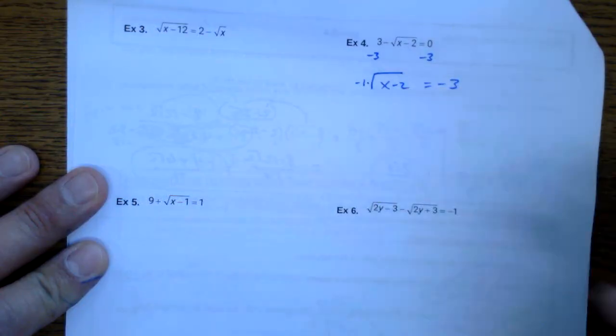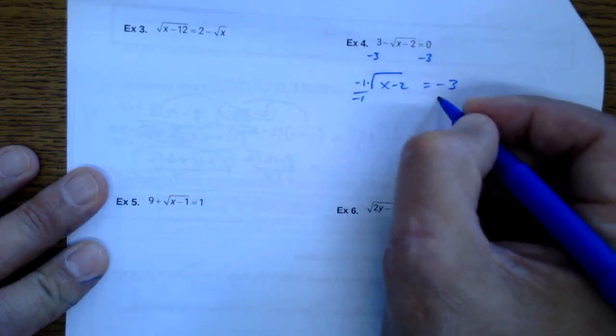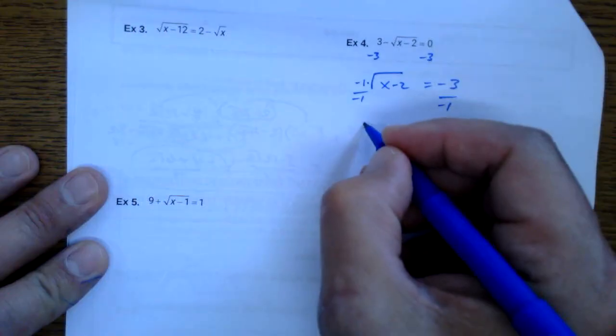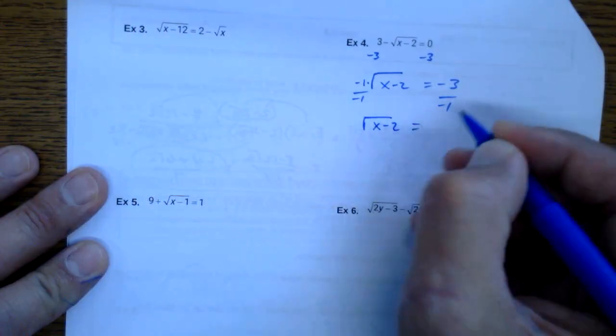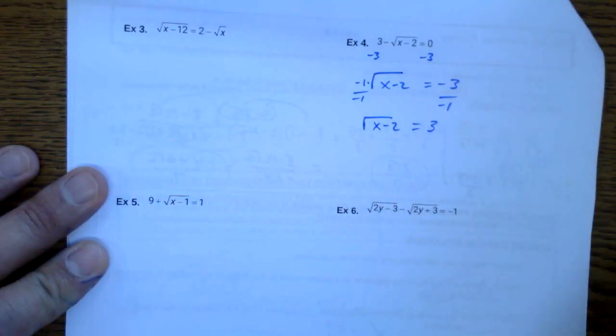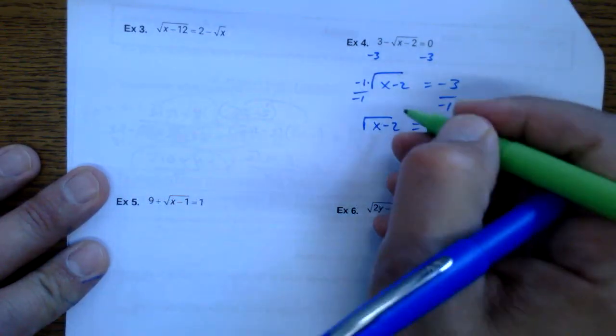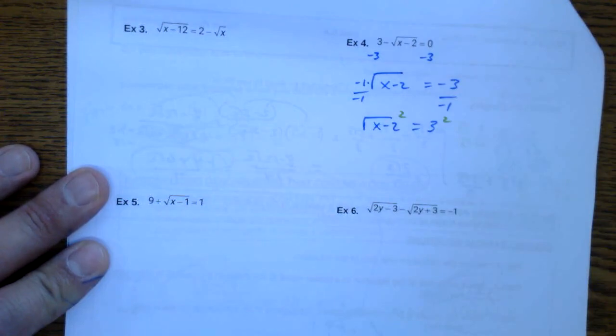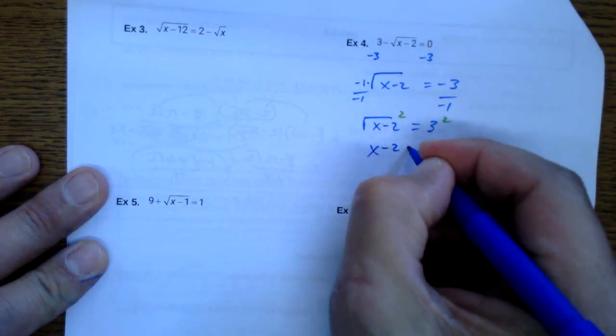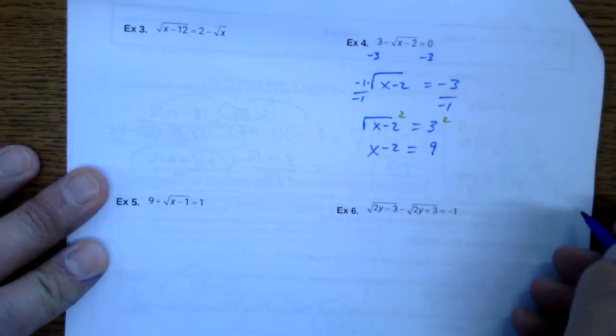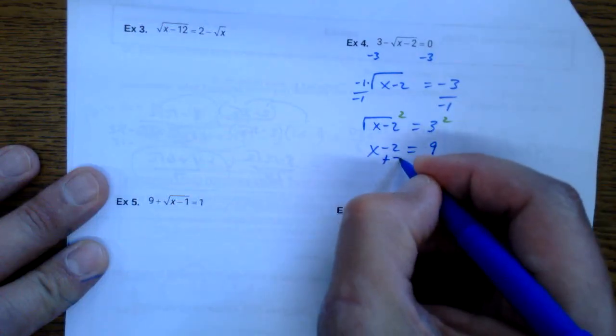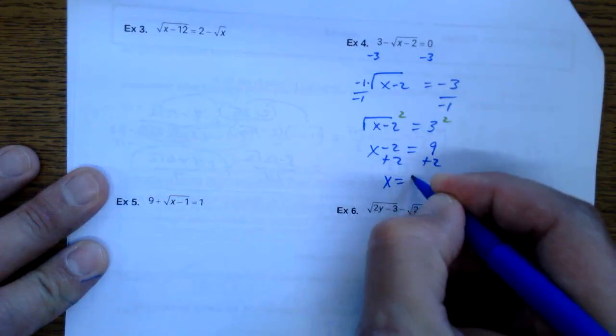Think of this as negative 1 times the root. Well, the opposite of times is divide by negative 1. Now I get root x minus 2 equals 3. Now to get rid of the square root, we square both sides. And I get x minus 2 equals 9. Go ahead and add that 2 over. And we get x is 11.